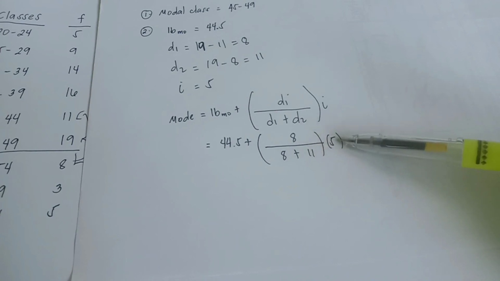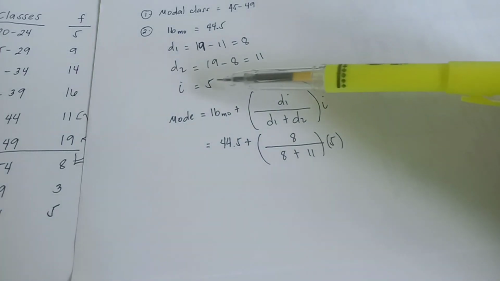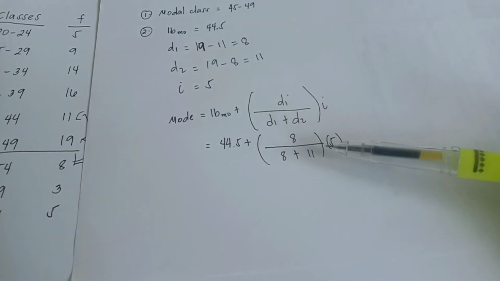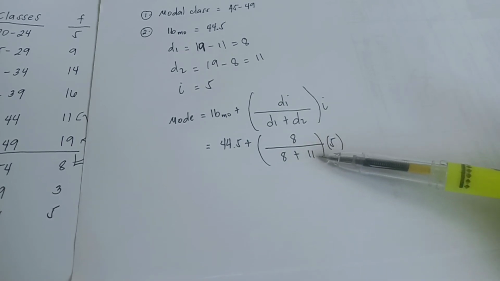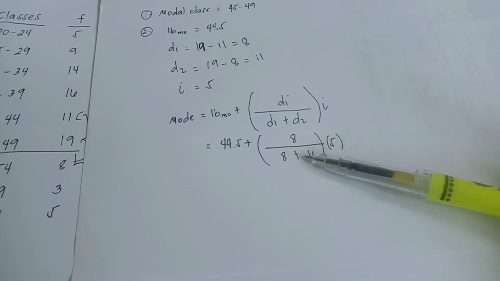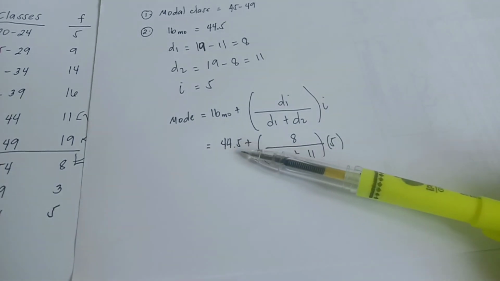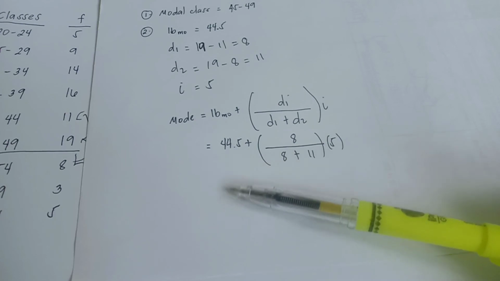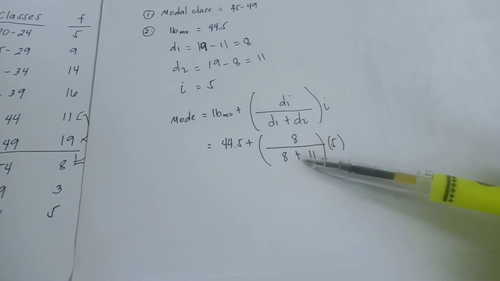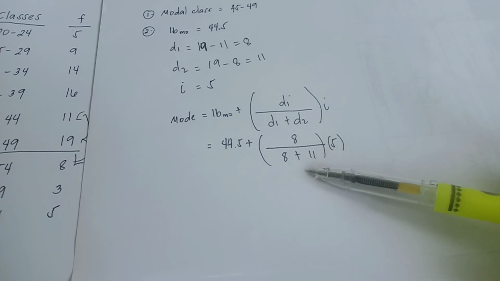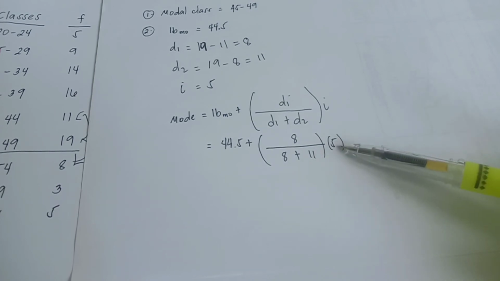And then, times the class interval, which is the 5. Okay, so, simplify na lang natin. So, syempre, unahin natin yung nasa loob ng parentheses. So, bring down lang natin 44.5 plus 8. So 8 plus 11 is equal to 19. Okay? Then times 5.